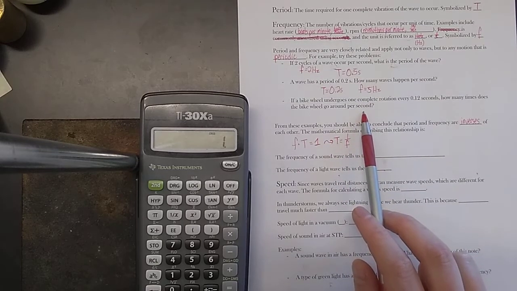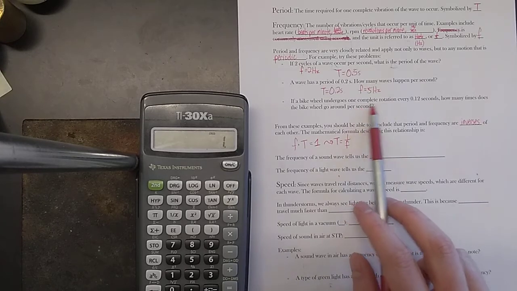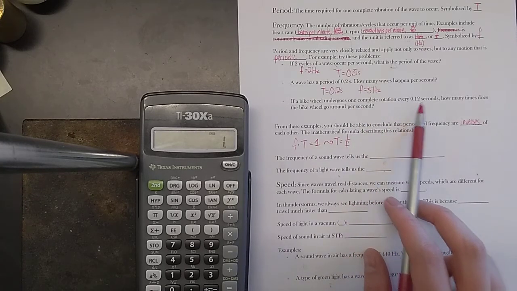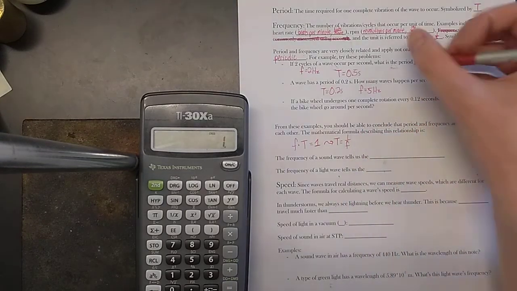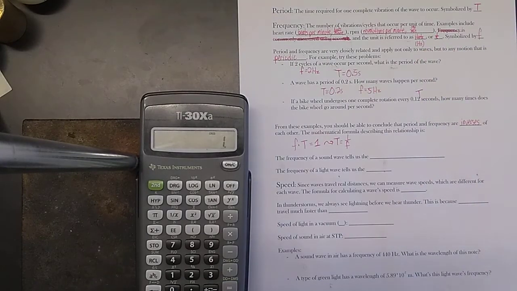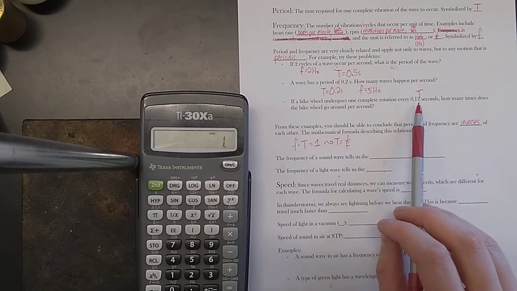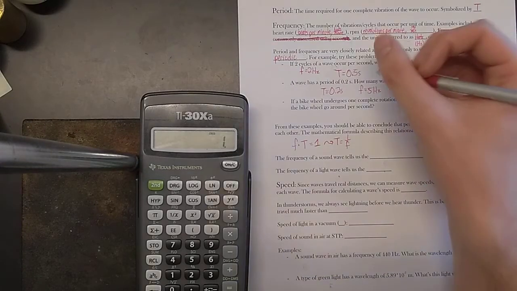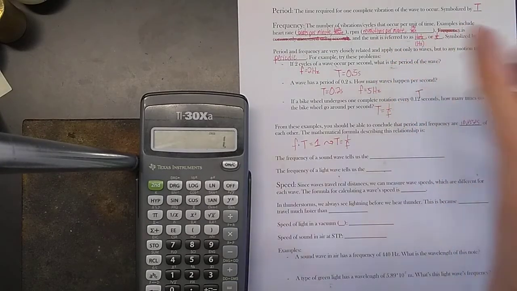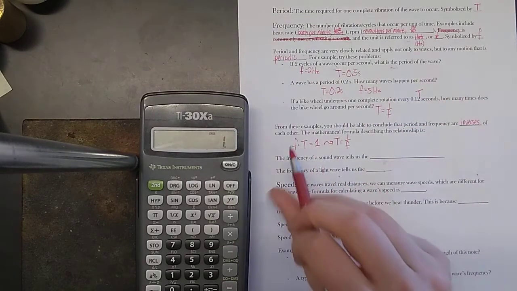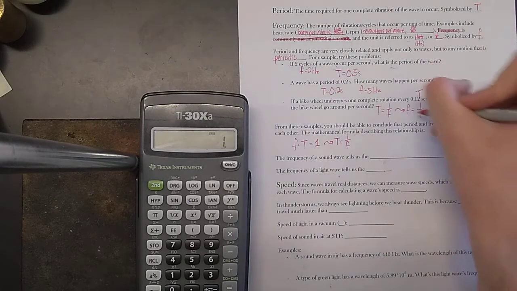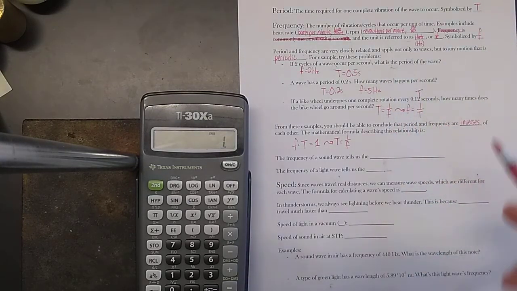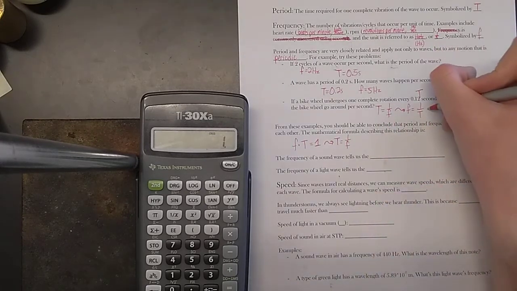We can use that to figure out this question right here. If a bike wheel goes 1 complete rotation every 0.12 seconds, how many times does the bike wheel go around per second? 1 rotation in 0.12 seconds, that's the period. If that's the period, we're looking for the frequency. How many times does it go around per second? Clearly it's more than just 1 because it happens many times per second. So if I have T equals 1 over f, notice that if I multiply both sides by f and then divide by T, I get this equation. The frequency is 1 over the period. These equations are basically just the inverses of each other. It's the same equation, but we've just swapped where the T and the f are.